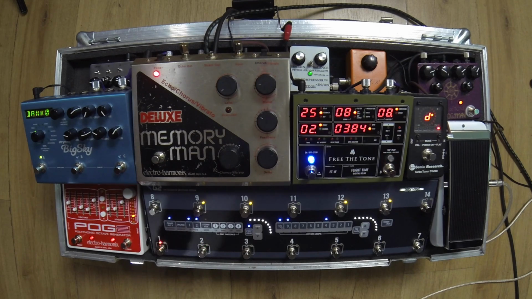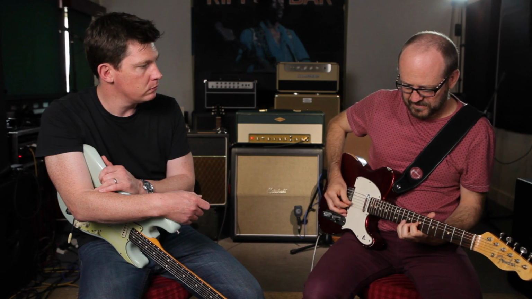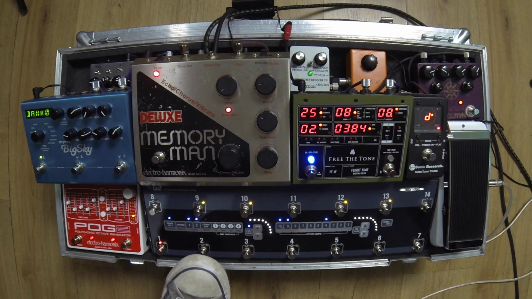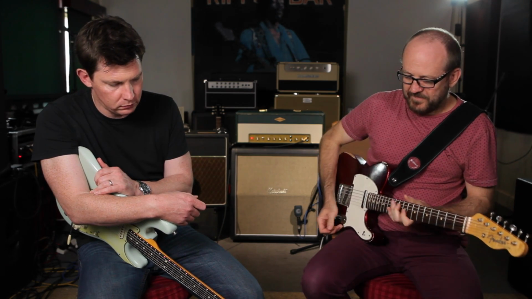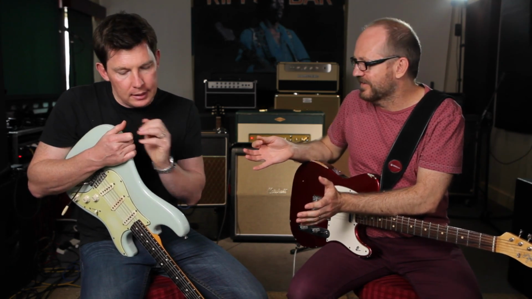When you hear the difference between this old Memory Man and the Free the Tone, you hear one's really dirty and organic, and one's ultra clean, sort of like the TC 2290 type thing. They're very different voices. So the quality of delay that you use has a massive effect, which is why you can't really do Shadows stuff without a tape delay. It just sounds wrong.